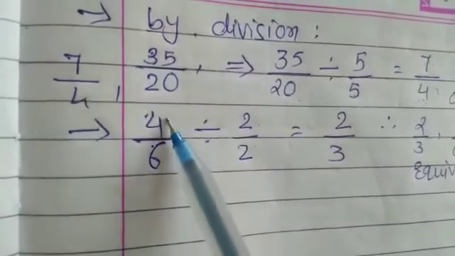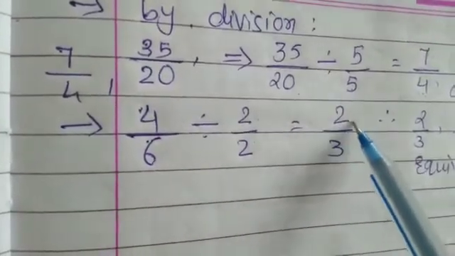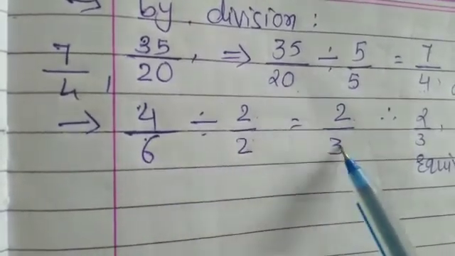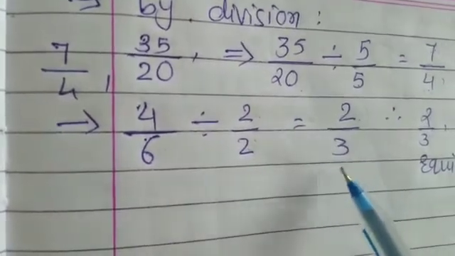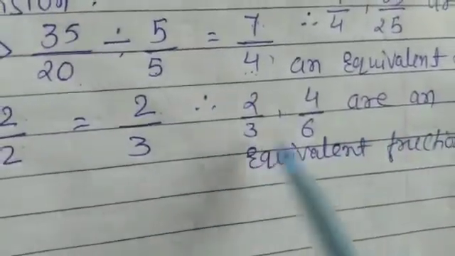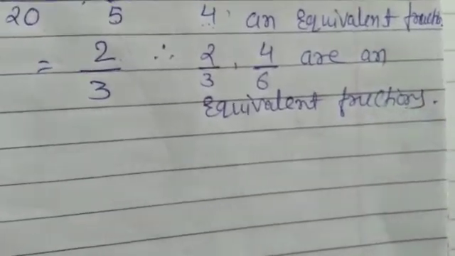Now first we will divide numerator. So 4 divided by 2 is equal to 2. Now denominator 6 divided by 2 is equal to 3. So 2 by 3 is our new fraction, which is called equivalent fraction to the 4 by 6. So we can write 2 by 3 and 4 by 6 are equivalent fractions.